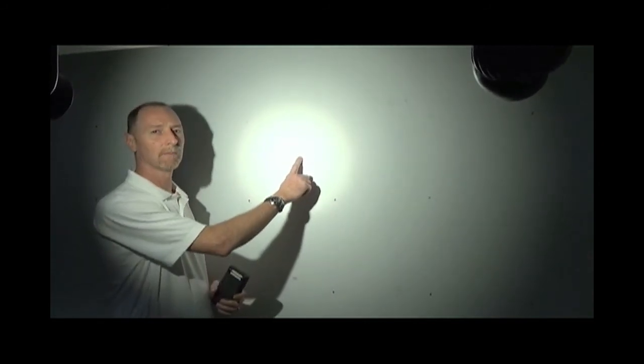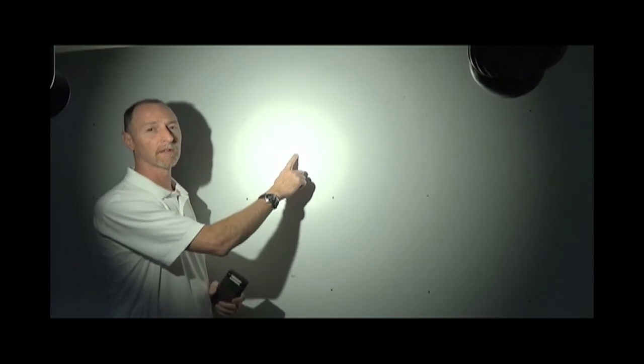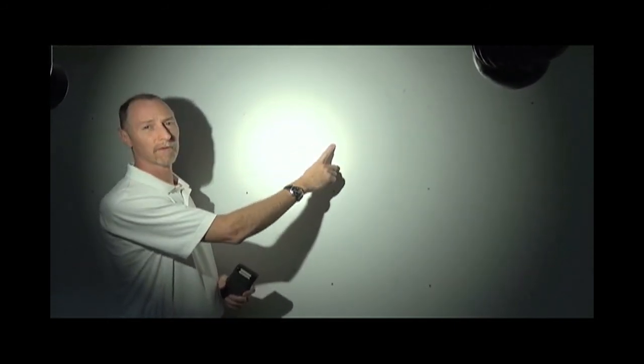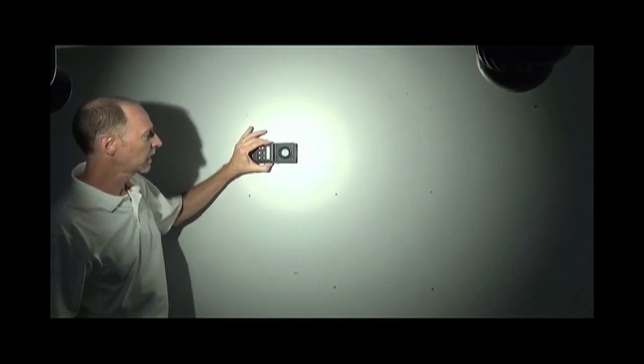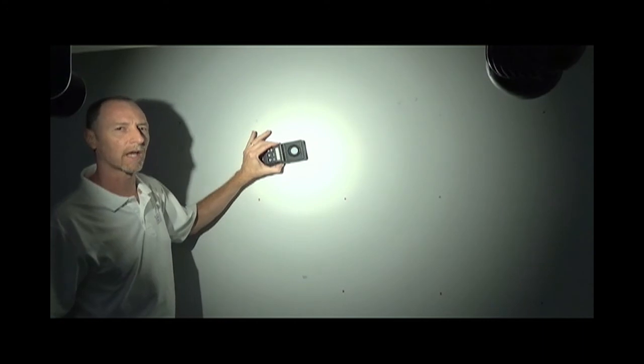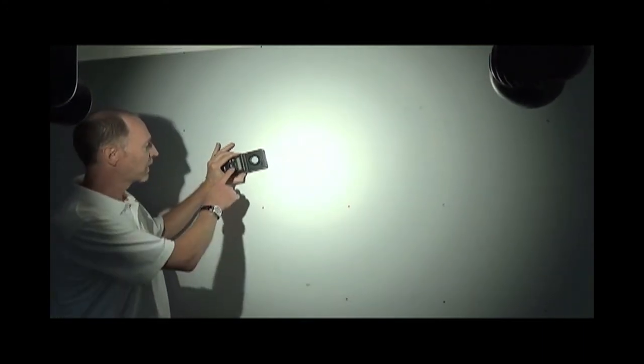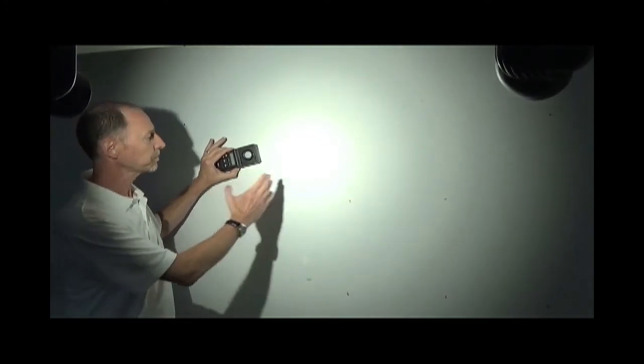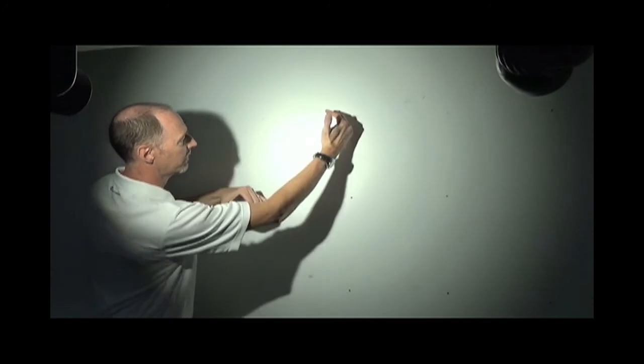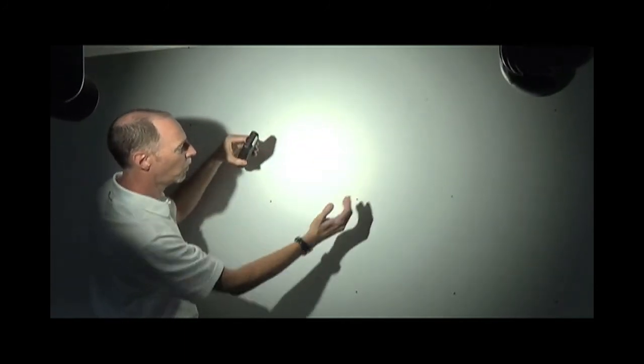Okay, so the beam angle by definition is measured from the center beam, which is the highest point, the most intense point, out to 50%. So if I take my light meter and I take a look somewhere close to 800 foot candles, when I bring that out to where it reaches 400 foot candles, that's the edge of my beam. So here I can see I've got a beam that's about 1 foot round.